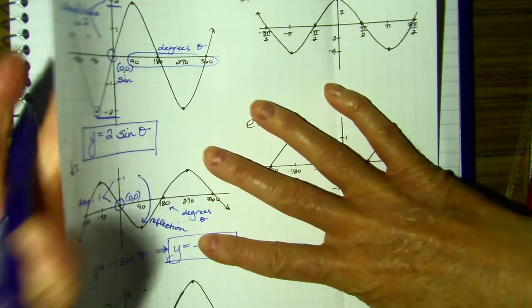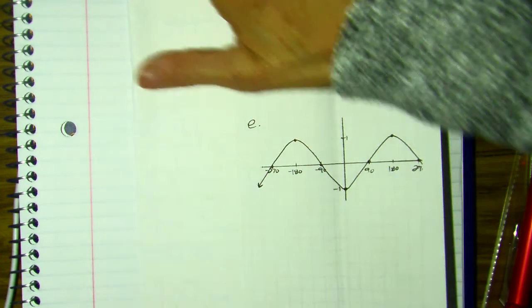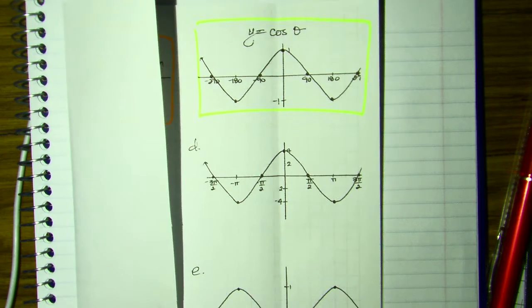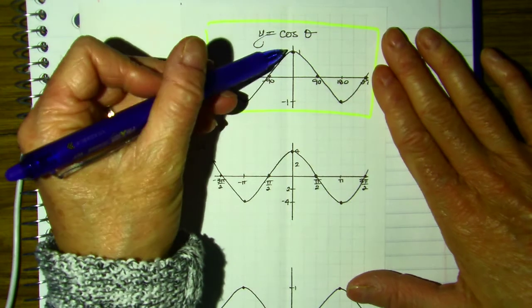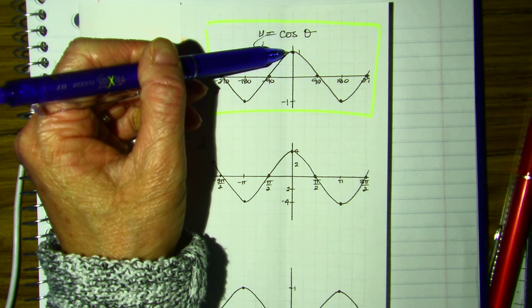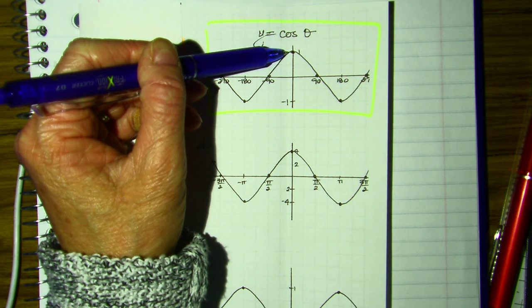Okay. All right, now we're going to switch gears. The following equations are examples of the cosine function. Now I know that cosine starts not at the origin, but its beginning place is at 0, 1, okay?